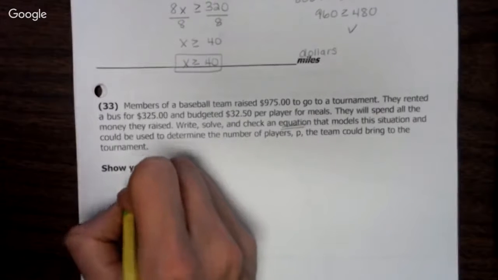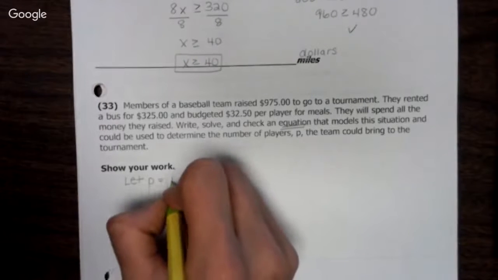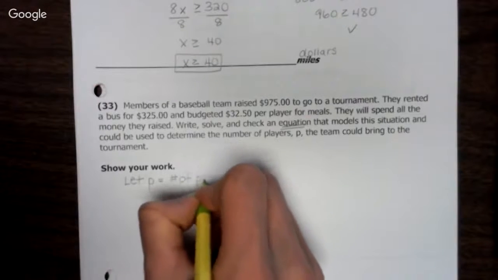So let's define our variable. This time they tell us to use P. So let P equal the number of players.